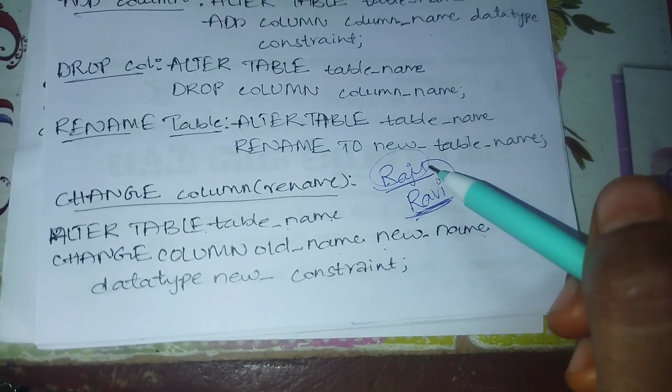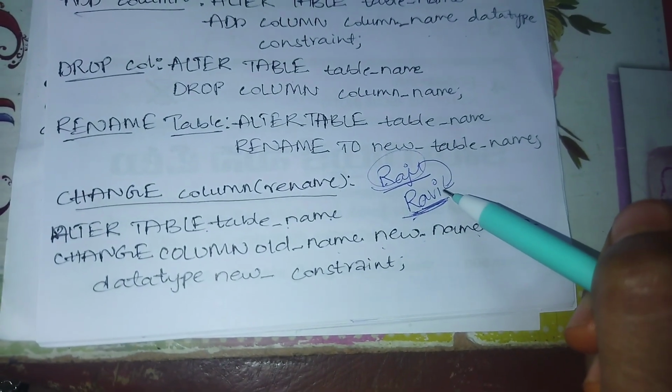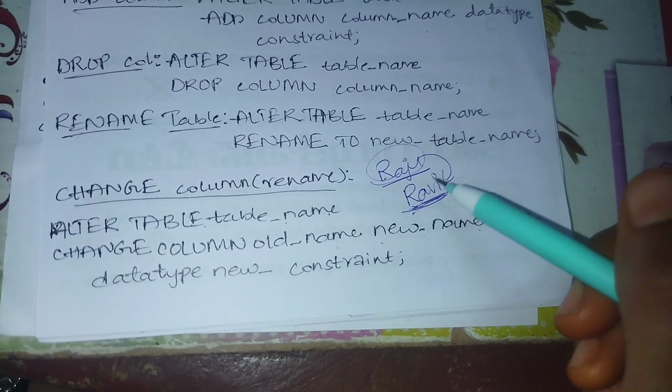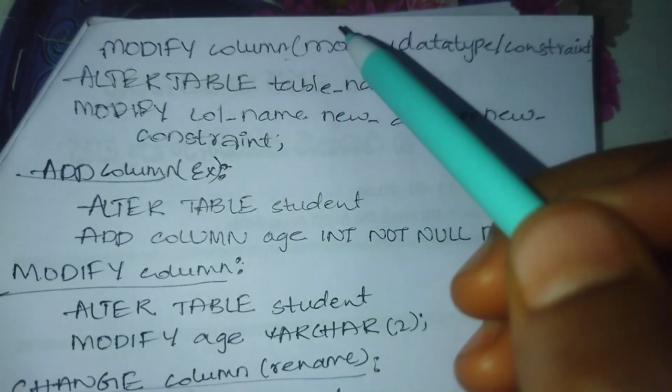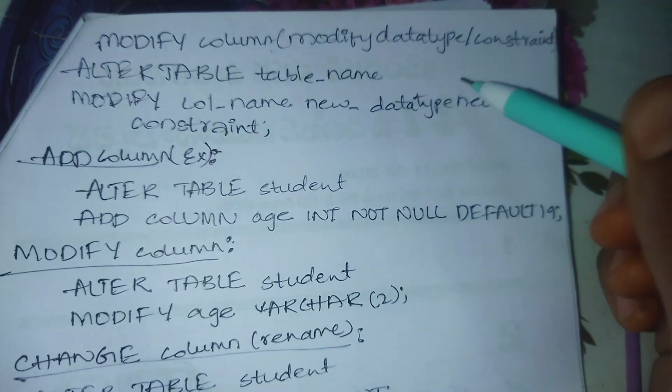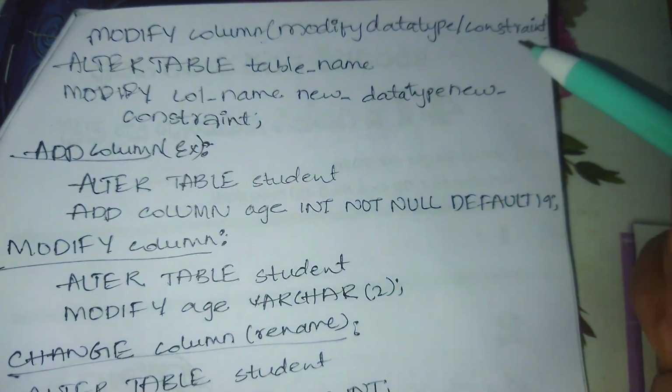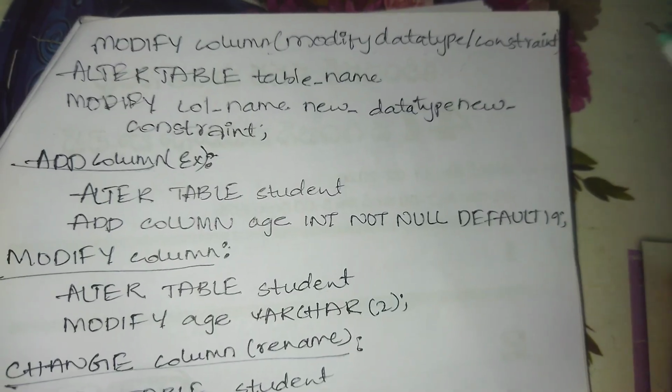The old name is updated into the new name with a new data type and a new rule, the new constraint. Constraint is a set of rules.